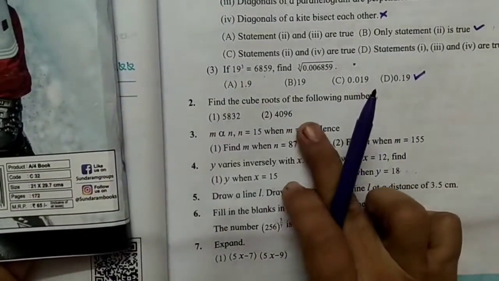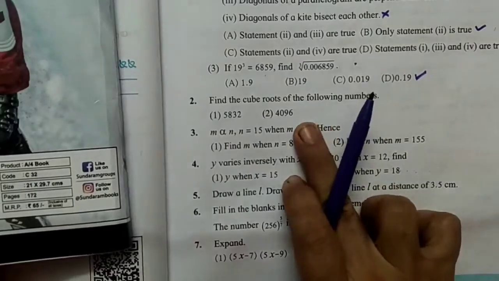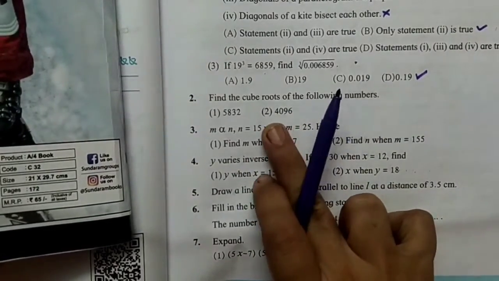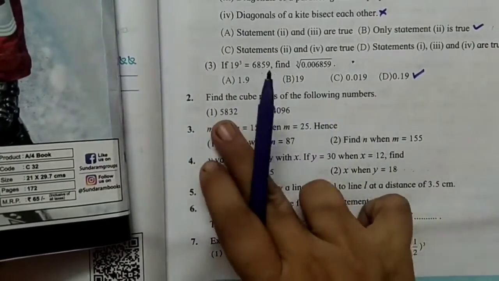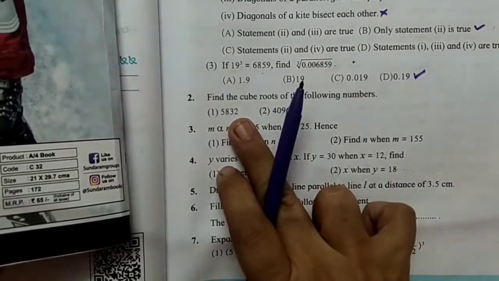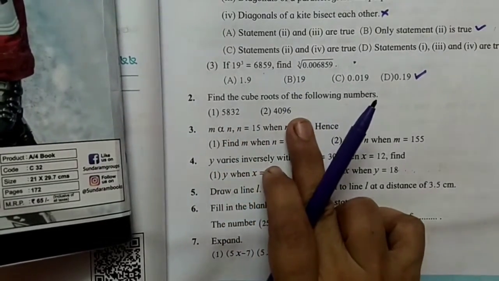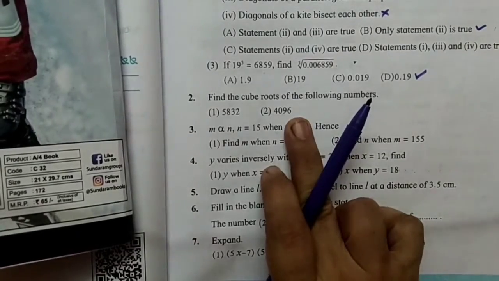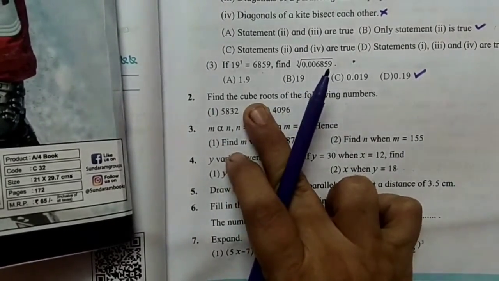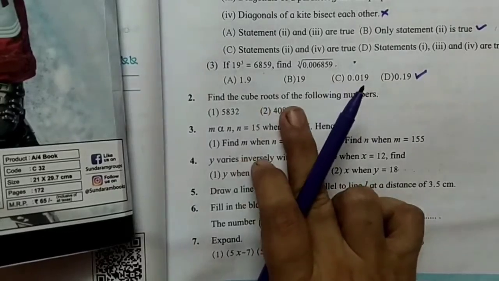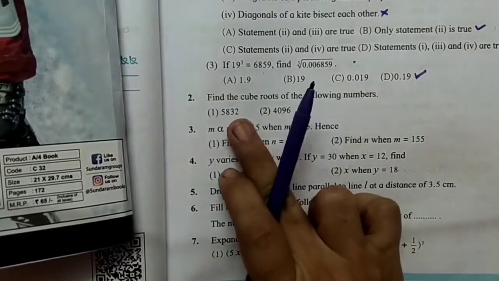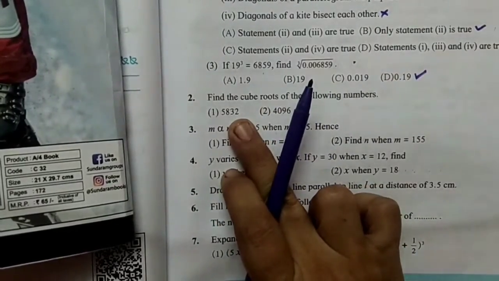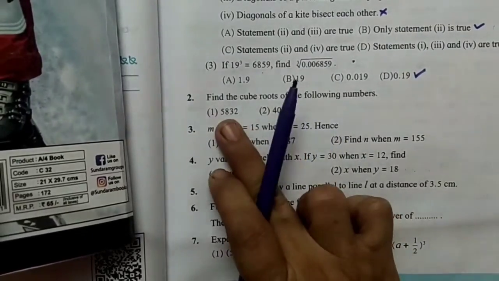Now find the cube root of the following numbers. Sum number 2, find the cube root of the following numbers. We have to find the prime factors of 5832 and 4096, and then divide those prime factors into 3 groups, because we want to find the cube roots. Divide them into 3 equal groups, and one group we will take as the cube root. Let us solve one sum, the other one you will solve on your own.